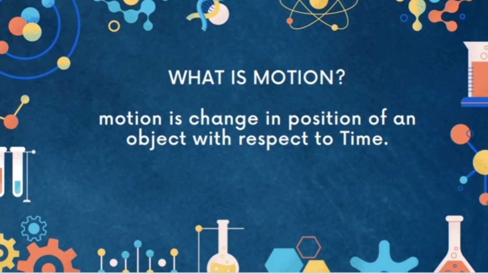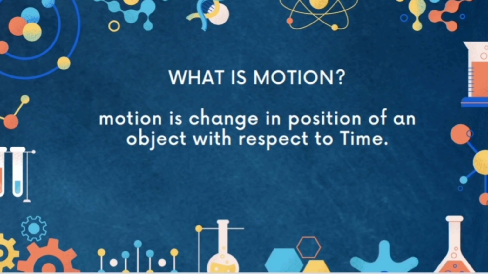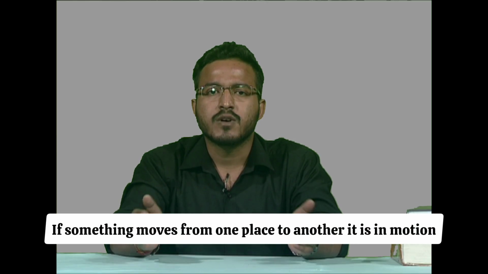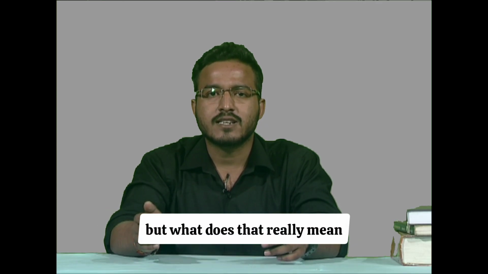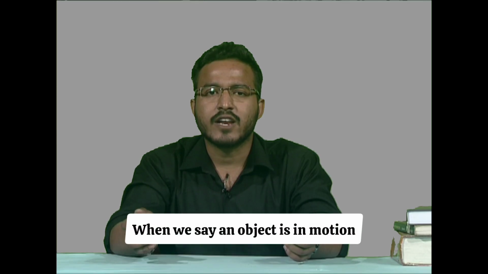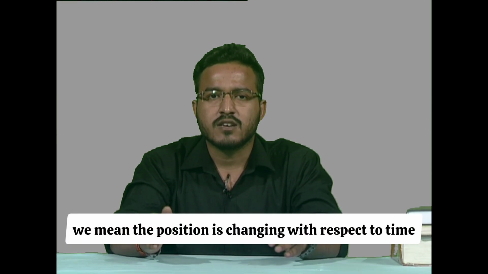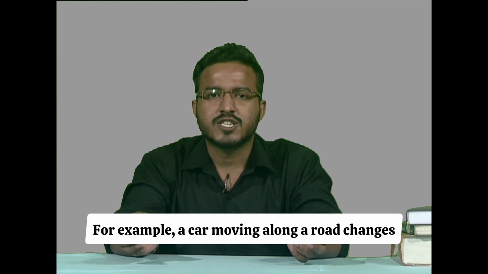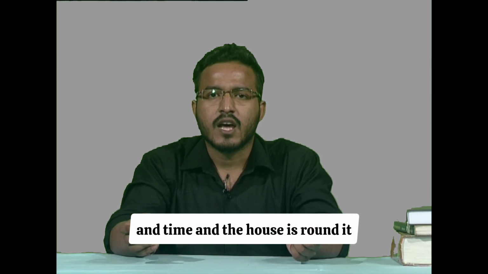What is motion, children? Motion is simply the change in position of an object with respect to time. If something moves from one place to another, it is in motion. But what does that really mean? When we say an object is in motion, we mean the position is changing with respect to time. For example, a car moving along a road changes its position relative to the road and the houses around it.